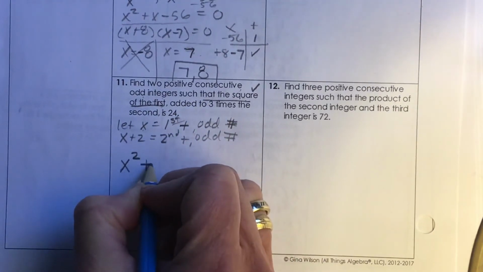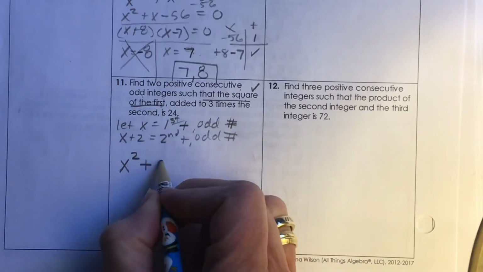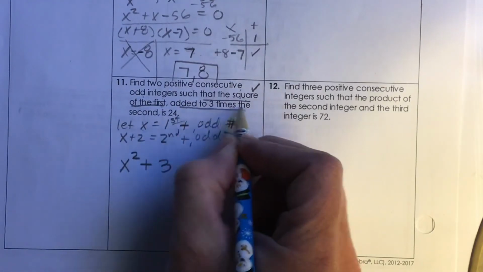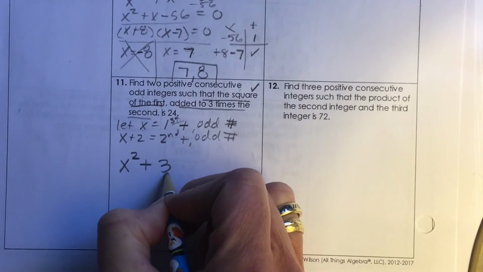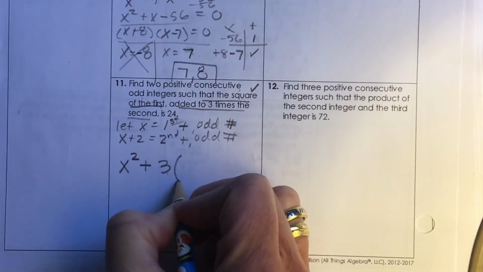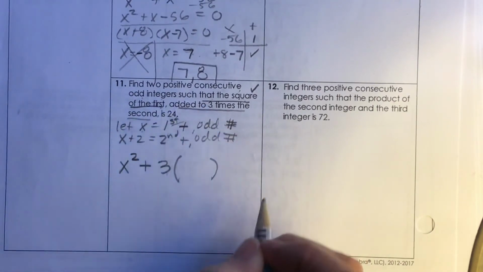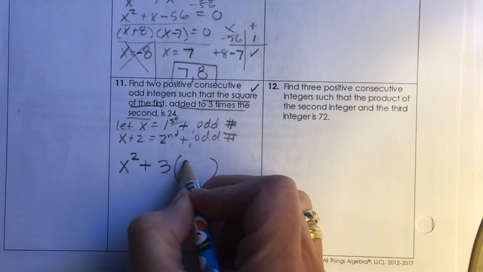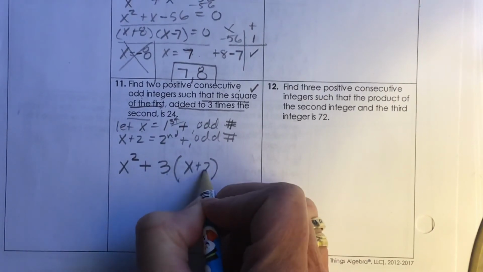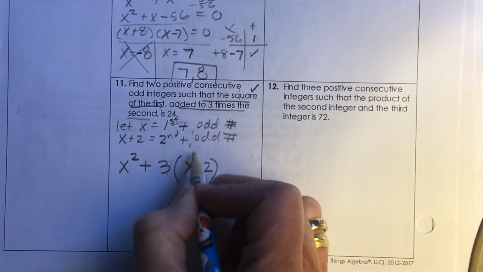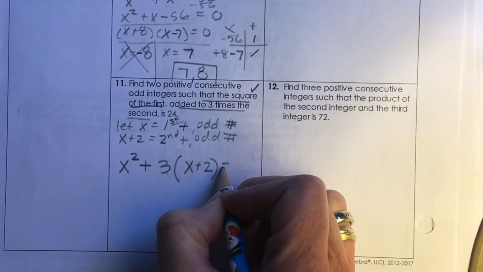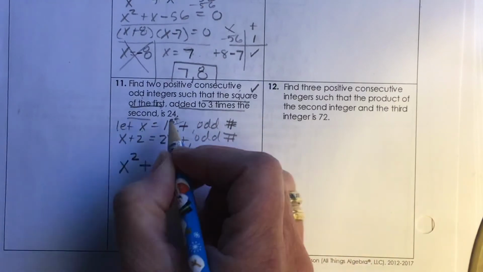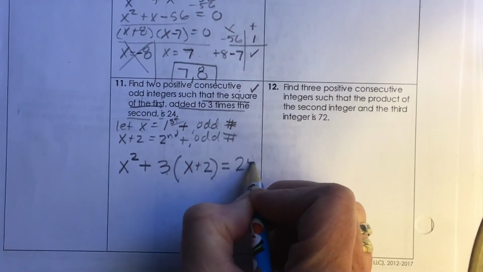Added to 3 times the second number, which is x plus 2. I'm literally taking every word in here and translating it. And now that's all equal to 24.